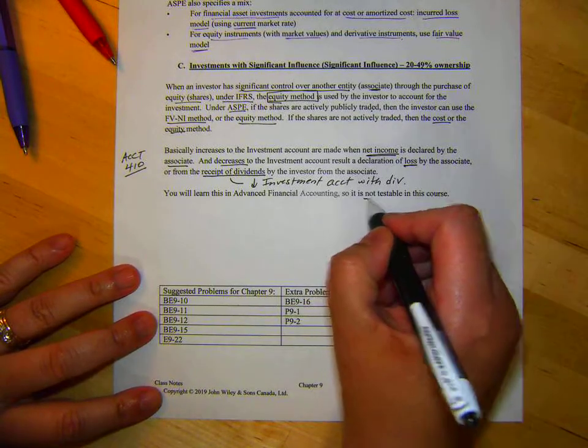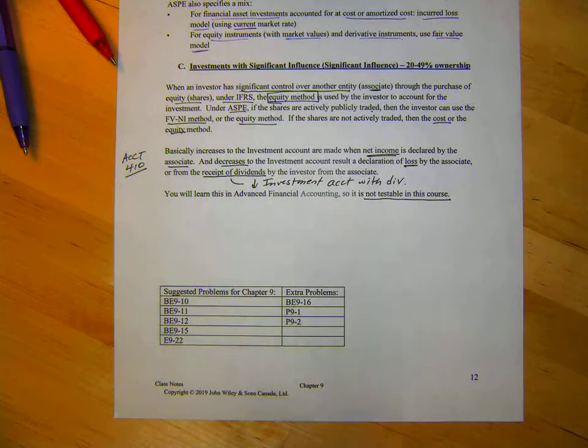So it's not testable in this course. I just kind of wanted to introduce it so it's not such a shock next semester or next year.